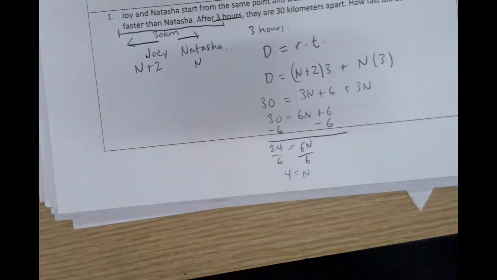So the hard part, I'd say, for these questions is knowing how to set these up, right? The hard part about these questions is, how do I set this up? Again, for this scenario, the reason we knew to add their rates together is because they're moving in opposite directions. And so because they're moving in opposite directions, we want to combine their rates because they're both covering the 30 kilometers.